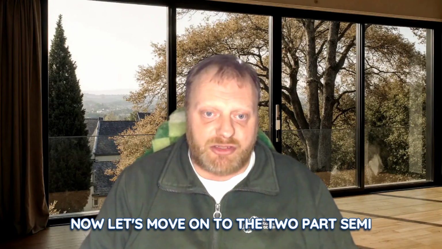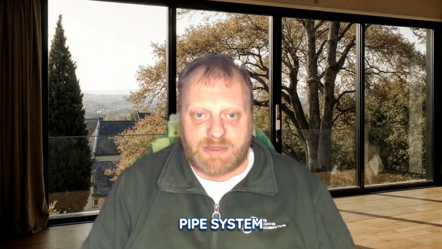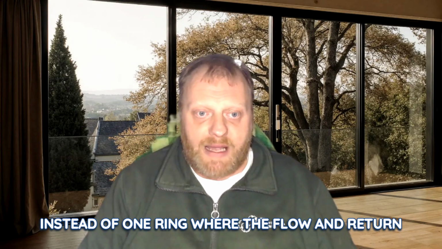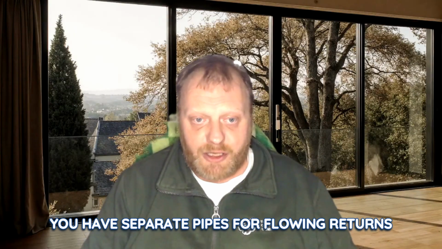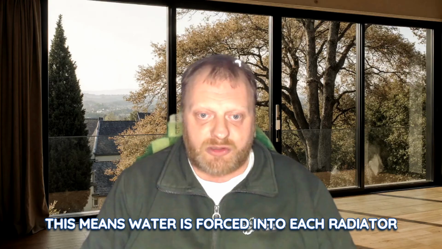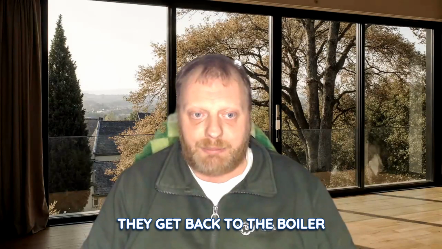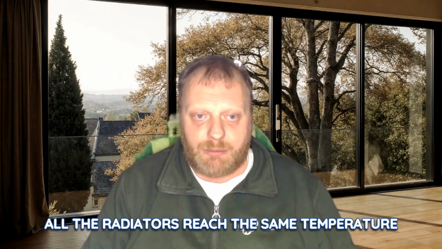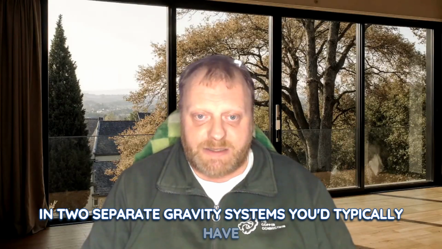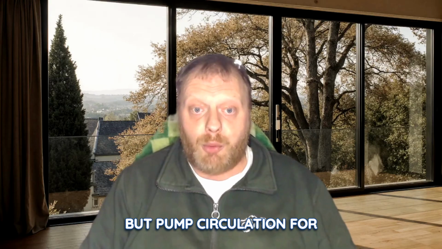Now, let's move on to the 2-pipe semi-gravity system. This is a step up from the 1-pipe system. Instead of one ring where the flow and return water mix, you have separate pipes for flow and returns. This means water is forced into each radiator, and the flow and return waters don't mix until they get back to the boiler. The result, all the radiators reach the same temperature. Much better, right?